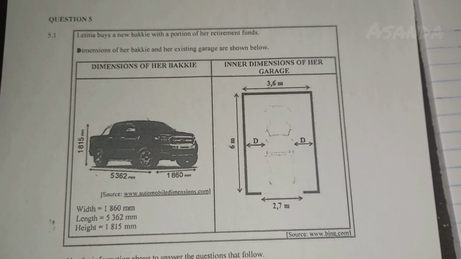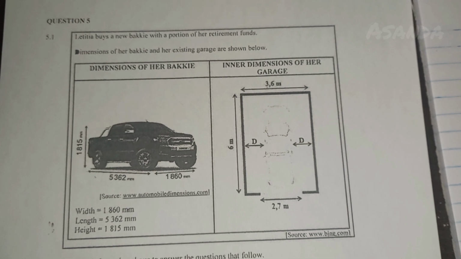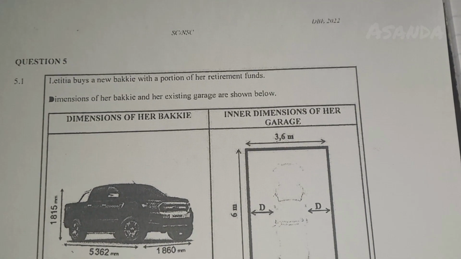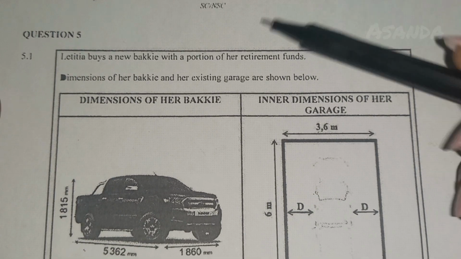Okay, hello there. I'm just going to go ahead and start with question 5. This is a question paper that was done in June 2022. And I thought, let me start with question 5. Let's get started. So here it says, Letitia buys a new bakkie with a portion of her retirement fund.